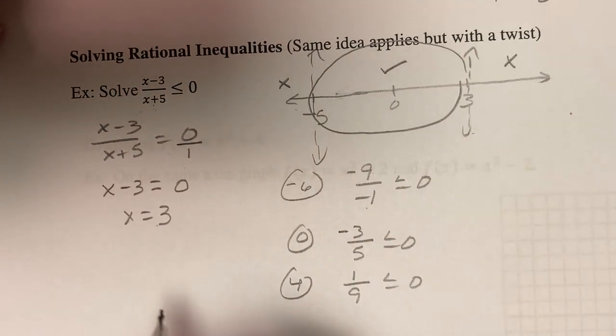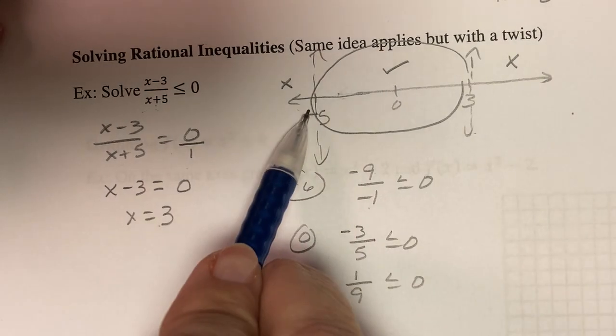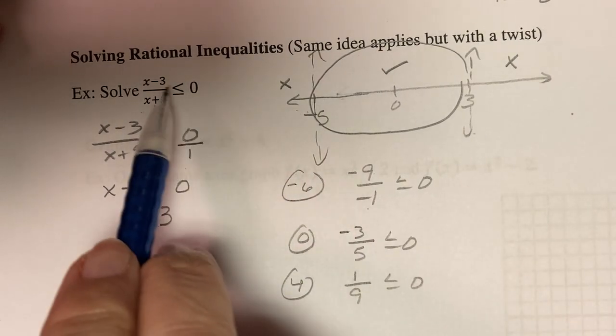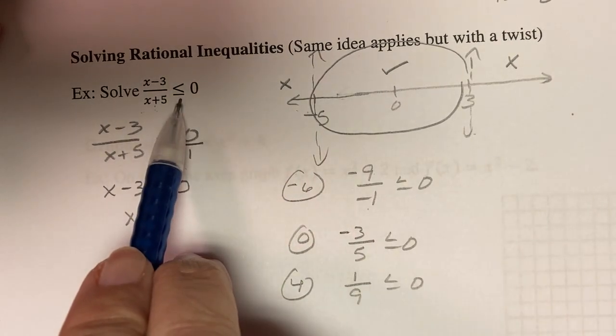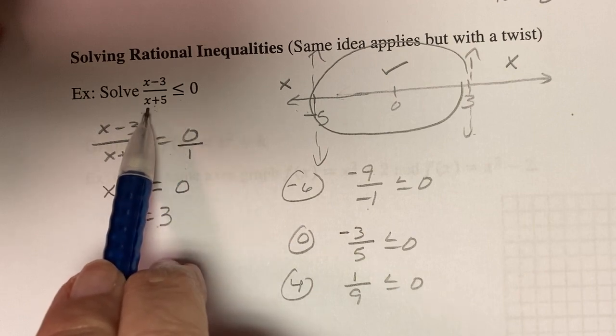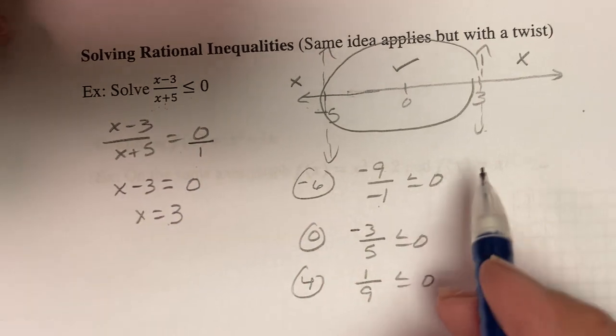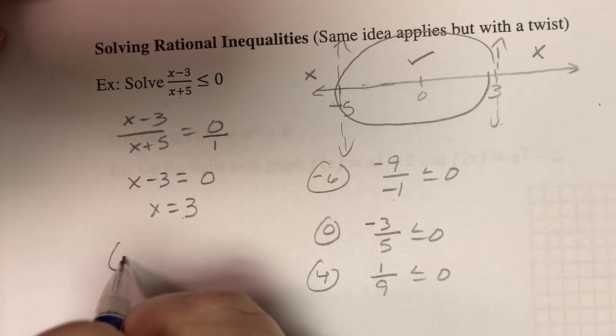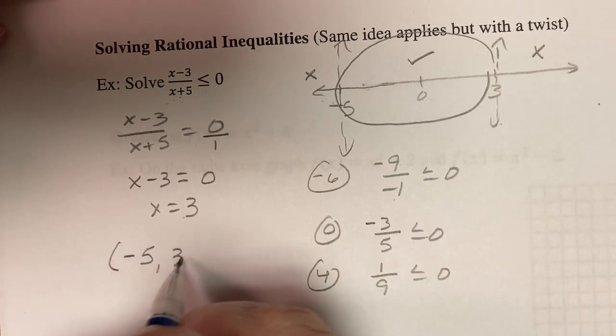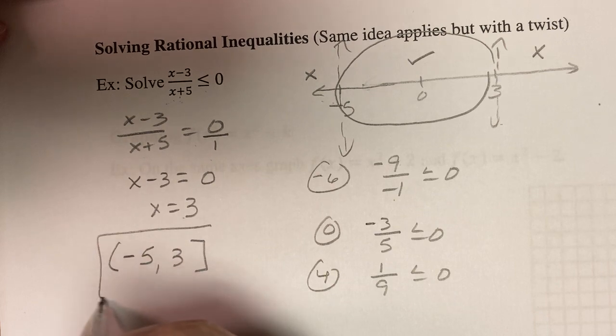So it would be all numbers. Now we have to be careful. We can't include the -5. It doesn't matter that this is equal to. We can't include the -5 because that would give me an undefined fraction. So it's parentheses, -5 to 3 brackets.